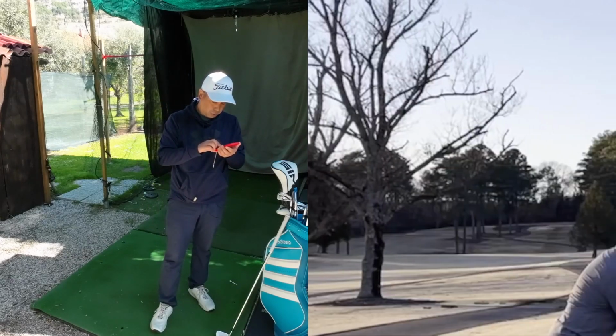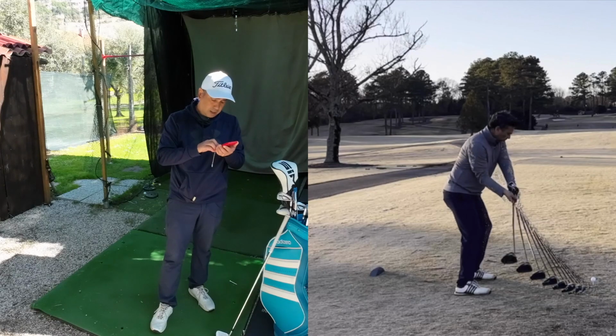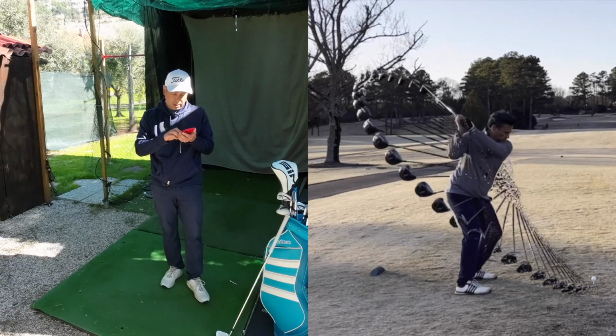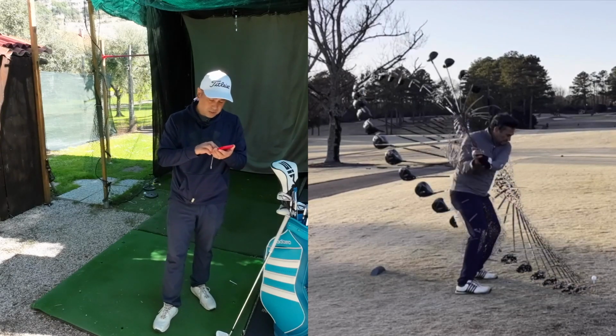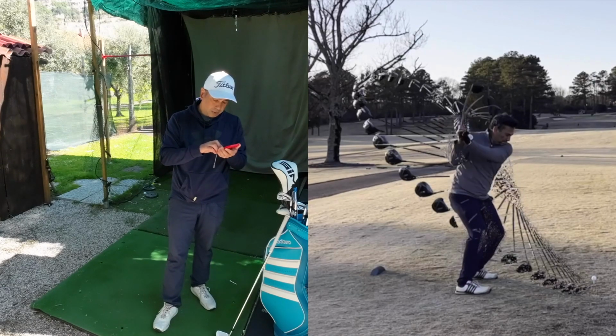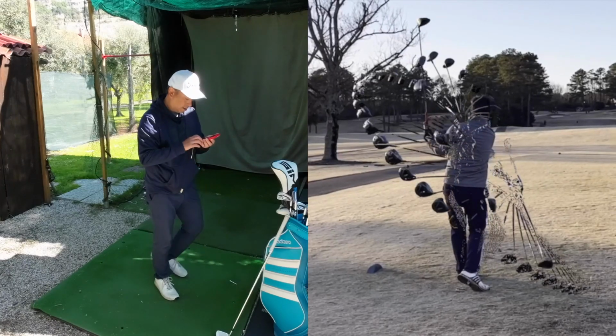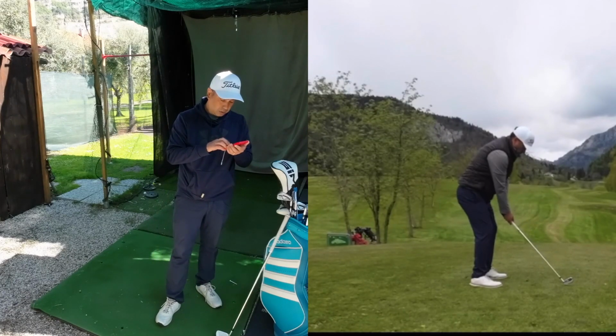Then I'm going to show you some old swings. Same here with the driver. I'm taking the club inside, and then you can see the path is clearly from in to out. You can clearly see that. Obviously I square the face right at the end.